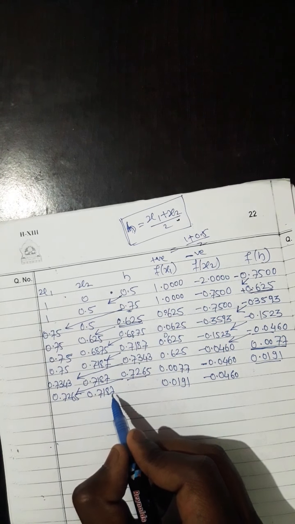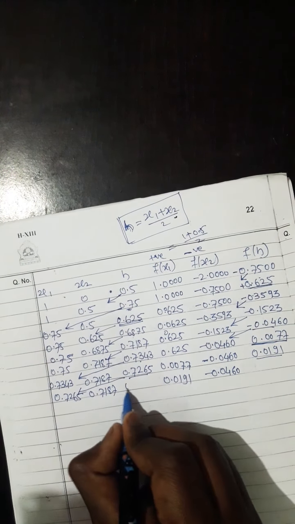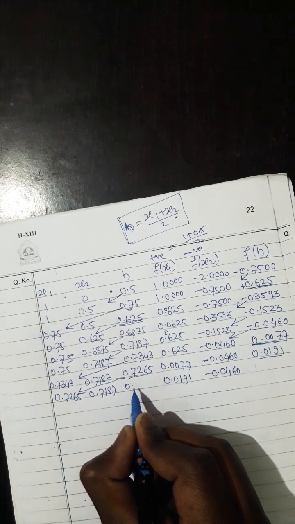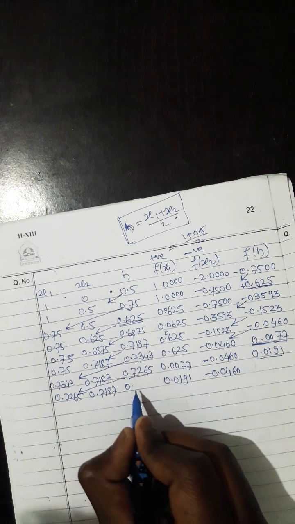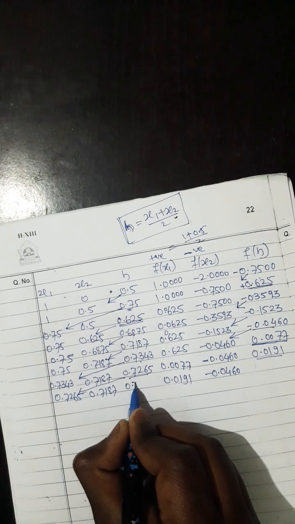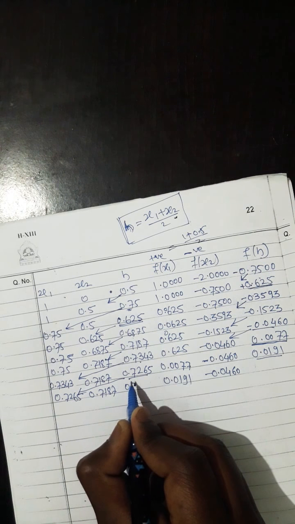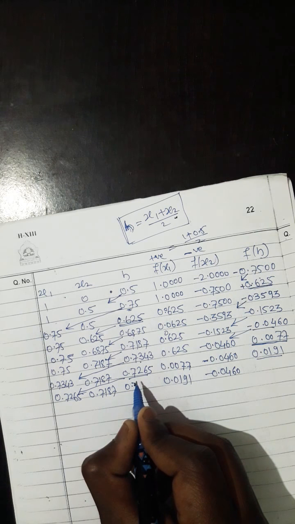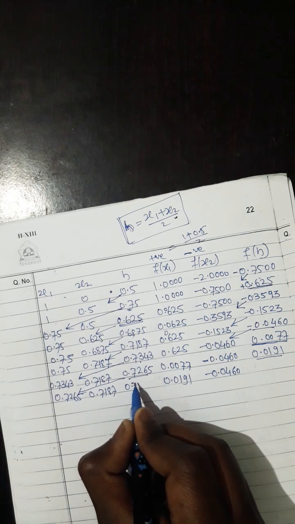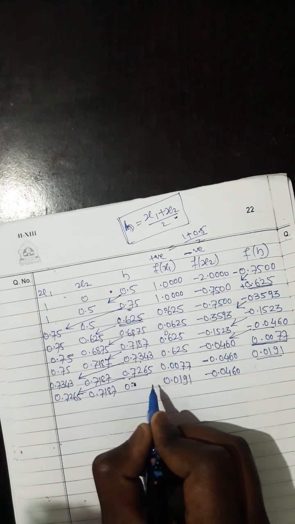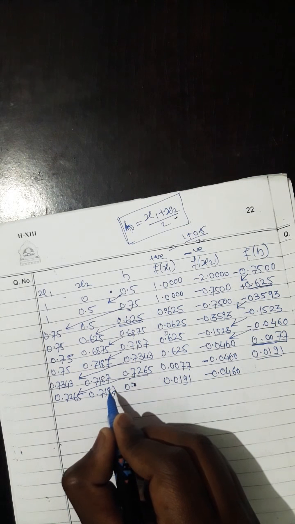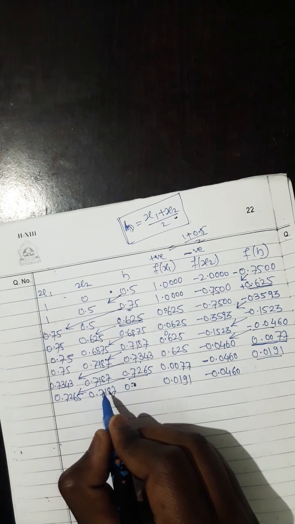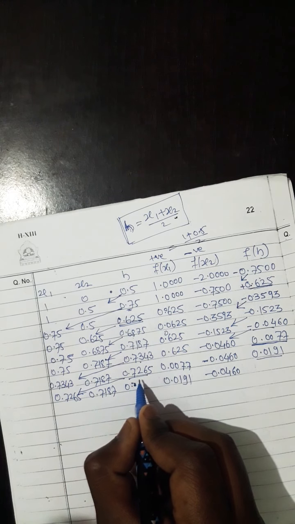You should find x1 plus x2 divided by 2. If you find it by this, you will get 0.7187 and 0.7265. Again, this value is taken here, 0.7265.